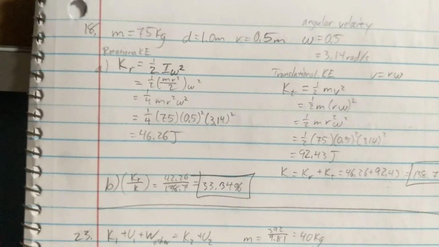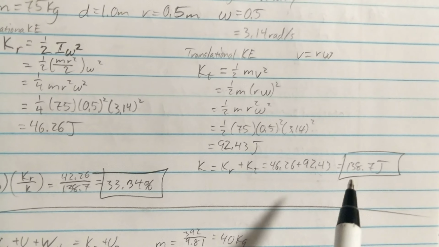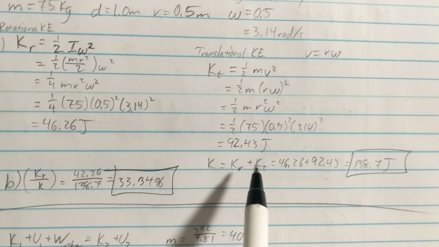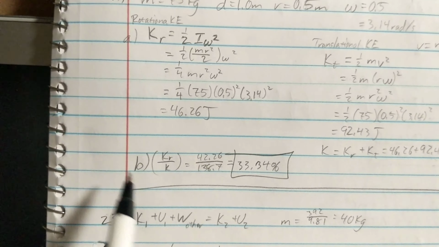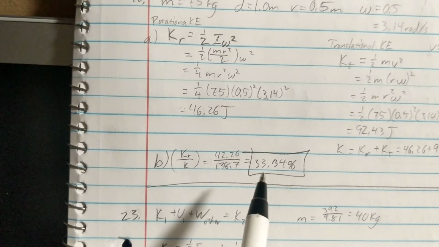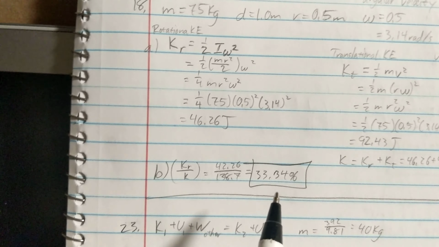So then for part B, all we have to do is divide. We get the total kinetic energy is 138.7 joules, as shown here, with the rotational energy and translational energy. And then we take the rotational kinetic energy and divide that by the total, which gives us that the rotational kinetic energy is 33.34% of the energy.